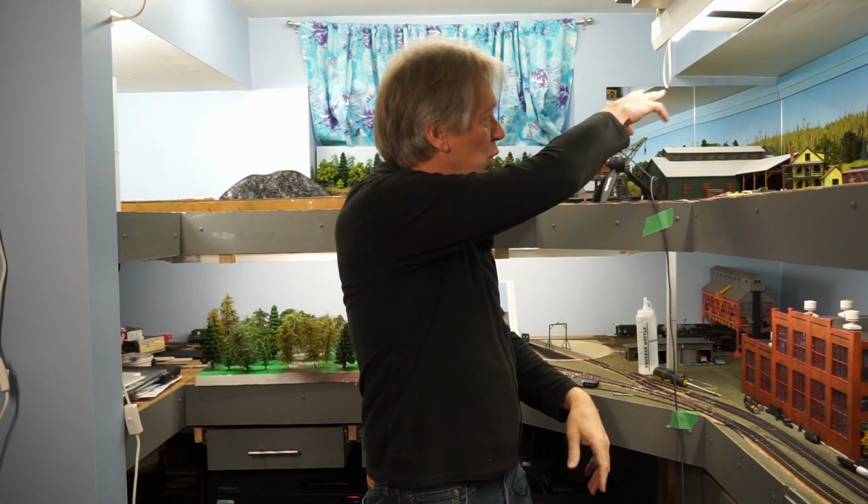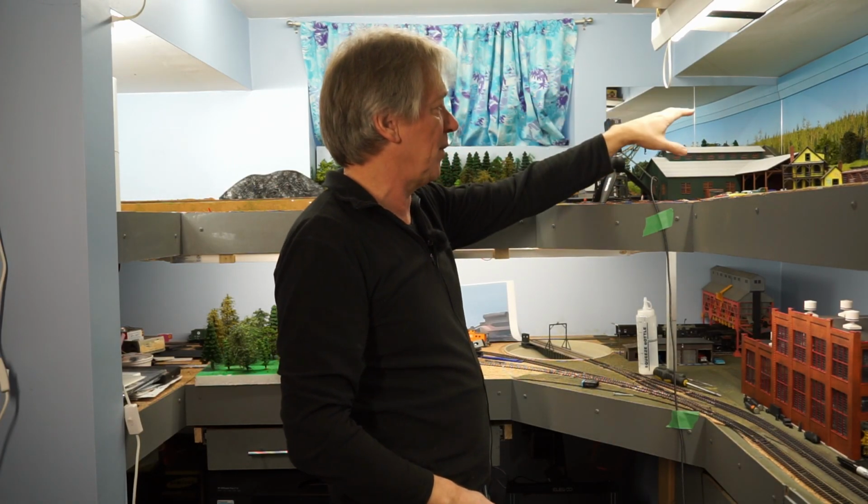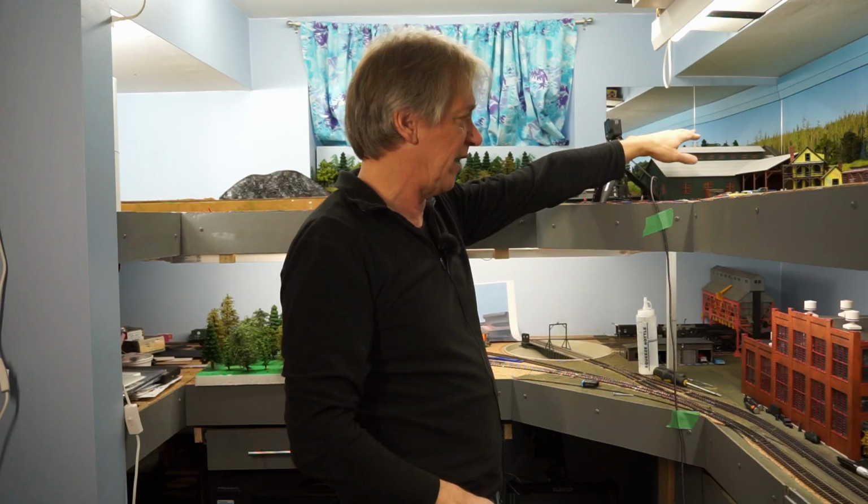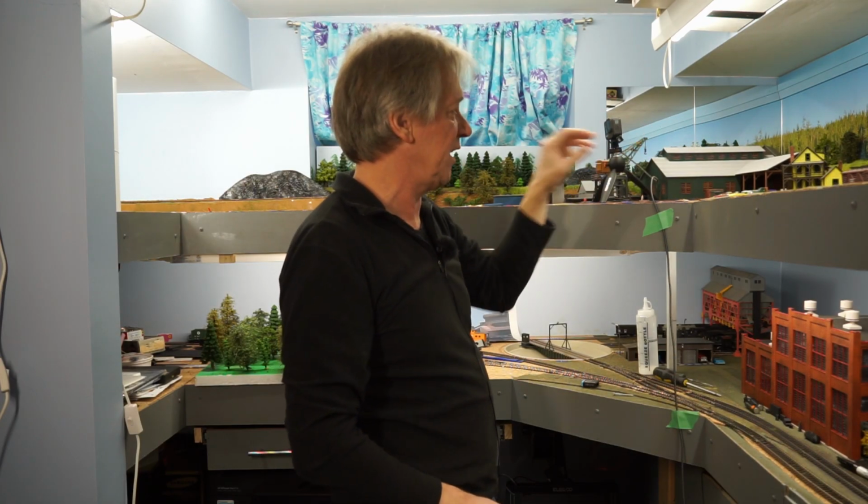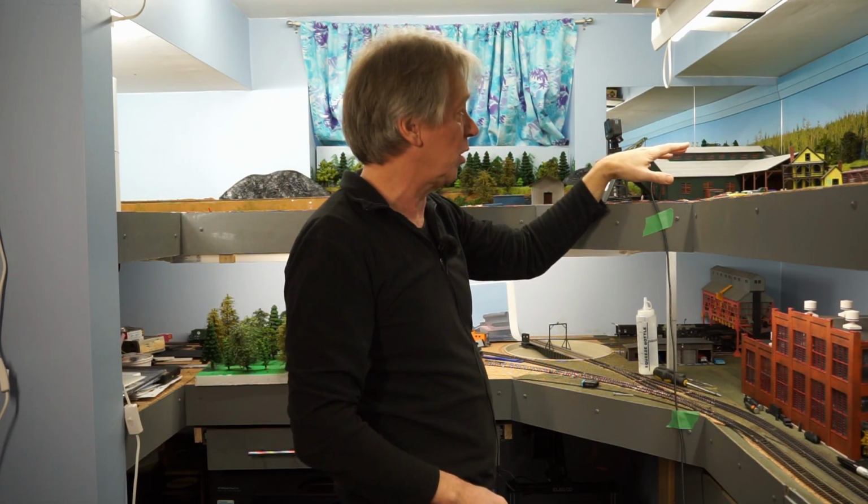So in the last video, I was showing how I installed the backdrop along this side, and I was doing some work in this corner in the back here. And I've put my sawmill back in place temporarily. I haven't plugged the lights back in, but I've just set it in place. But there's a lot of other junk piled in this corner.